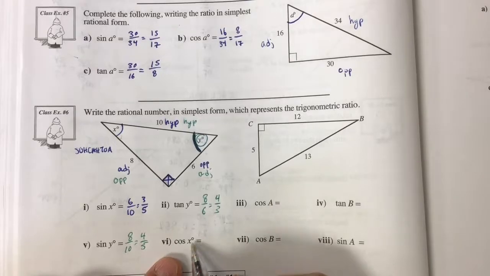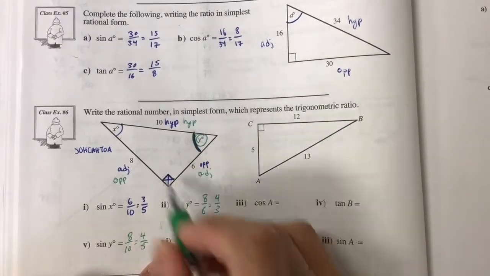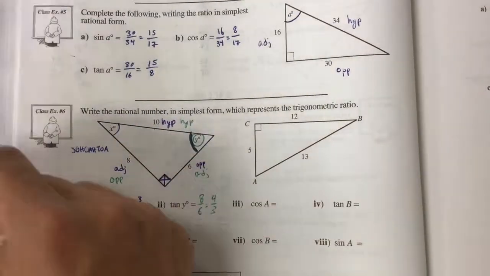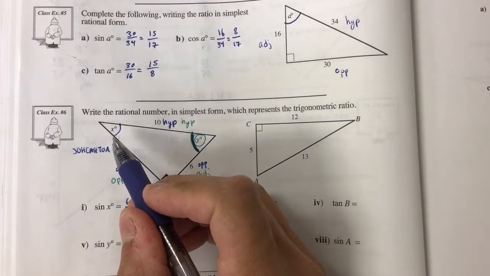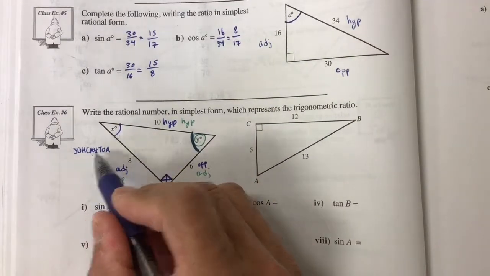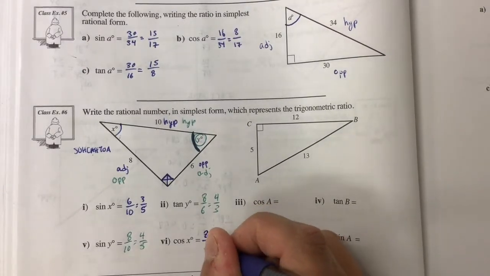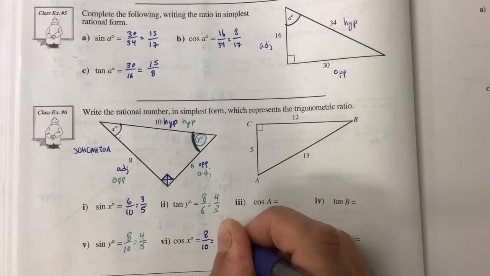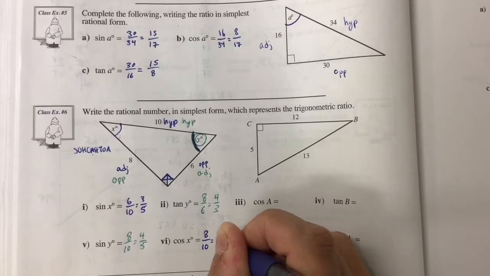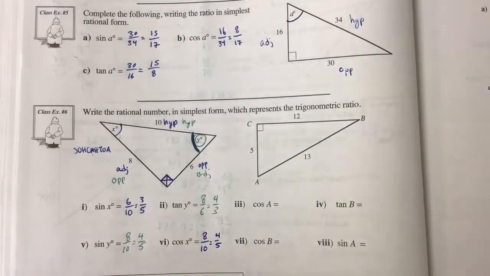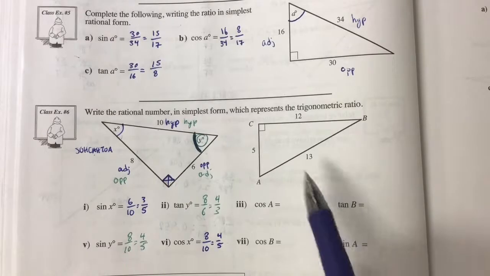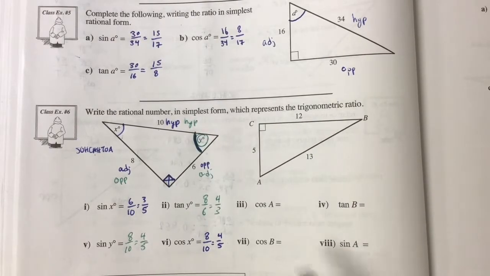Cosine of x, if we're using this one, I'm going to switch colors again, back to blue. Cosine x is adjacent over hypotenuse. So adjacent is 8 over hypotenuse, which is 10, and that's equal to 4/5 as well. I'll leave this triangle for you guys to solve, and I'll see you in class.